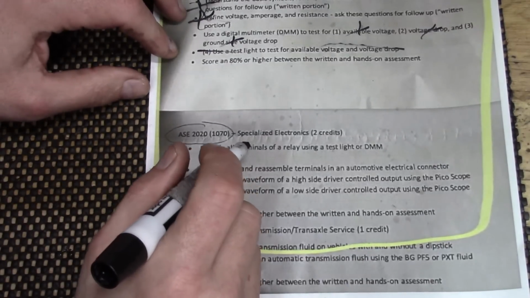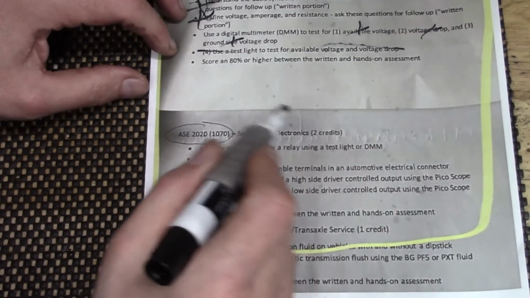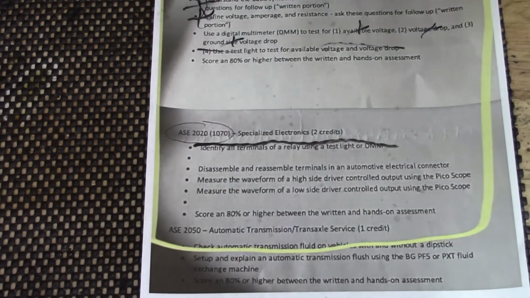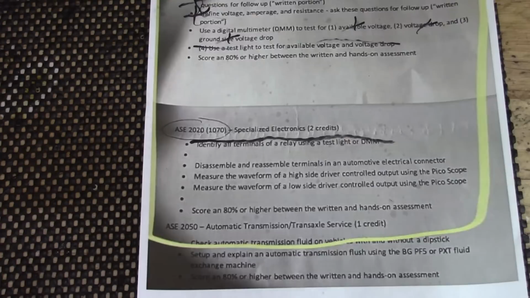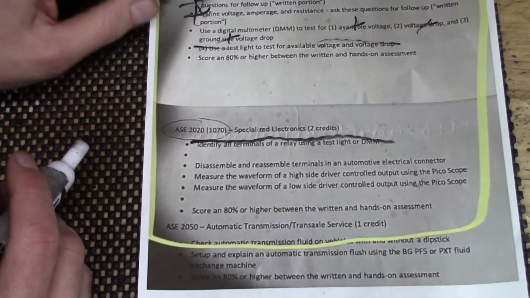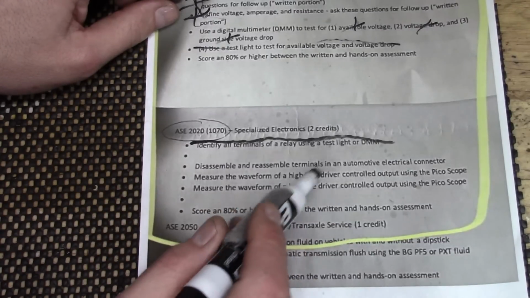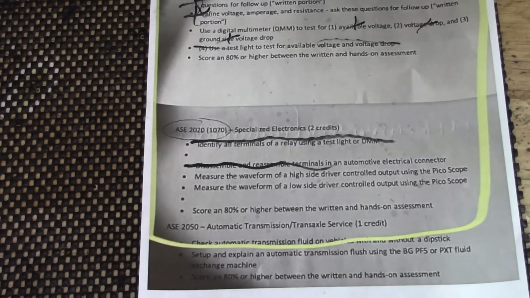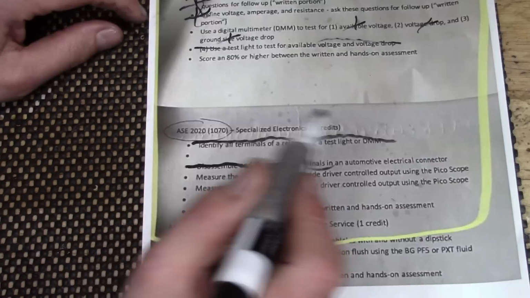Identify all terminals of a relay using a test light or DMM. We actually did that and then some. We identified all the terminals of the relay itself. We also identified the relay ports in the vehicle. We even verified it with a bypass test. All right, disassemble, reassemble terminals. I know they are probably trained on how to do that and have tools to be able to repin a connector. I believe that's what that refers to.